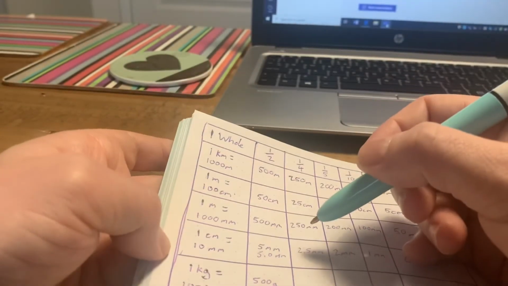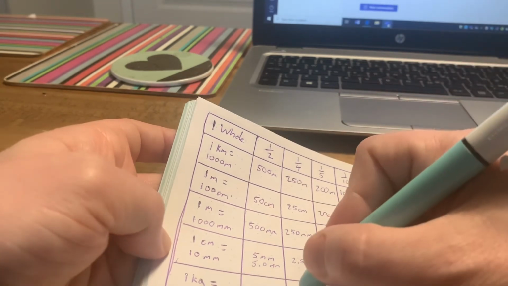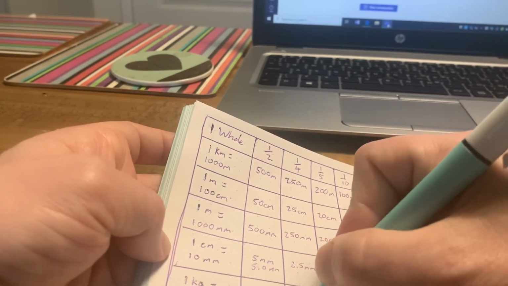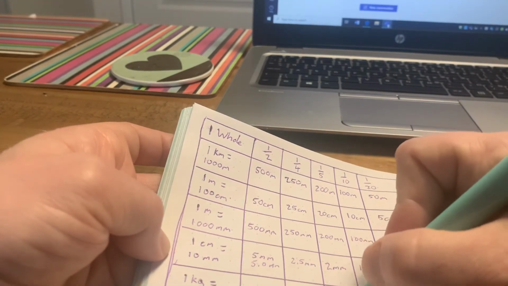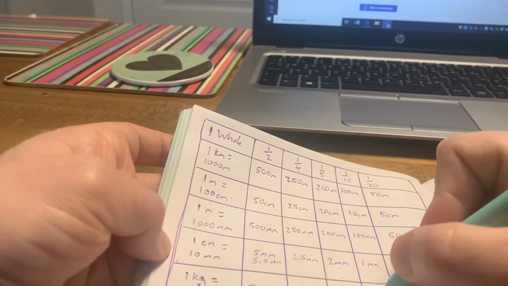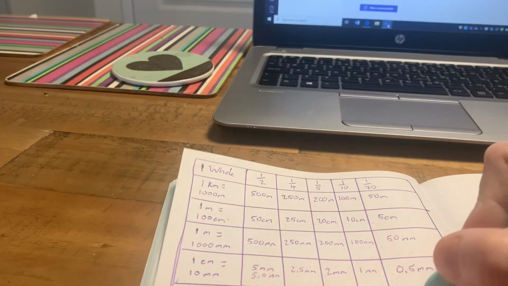If I go further along, 1/4 is 250 grams. 1/5, 200 grams. 1/10, 100 grams. And then 1/20 of a kilo is 50 grams. Okay.